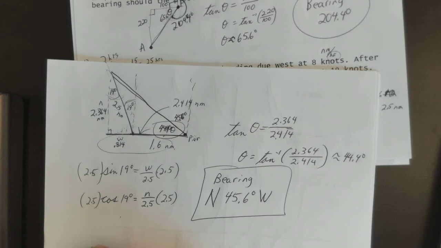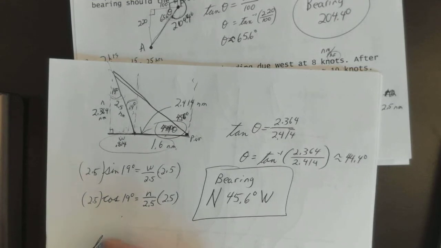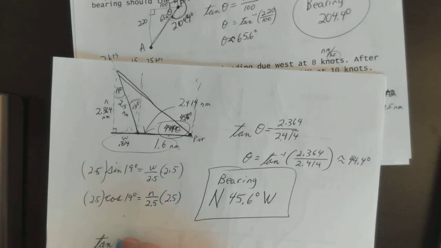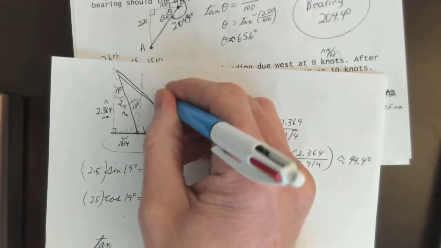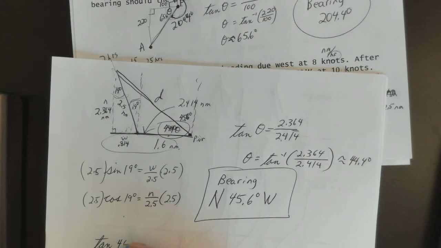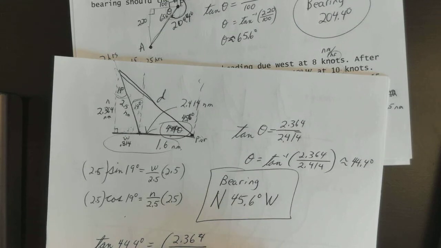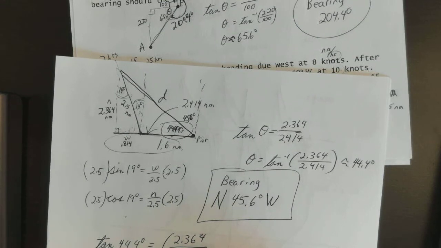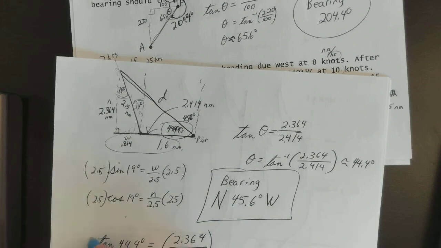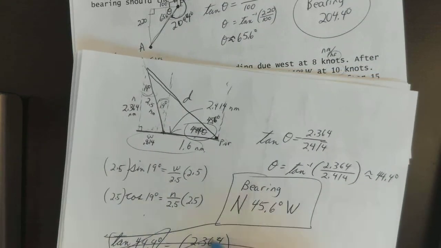So the tangent of, I'll call this D, of 44.4 degrees is the opposite side, 2.364, over the adjacent side, 2.414. Okay. Yeah, I already knew that.